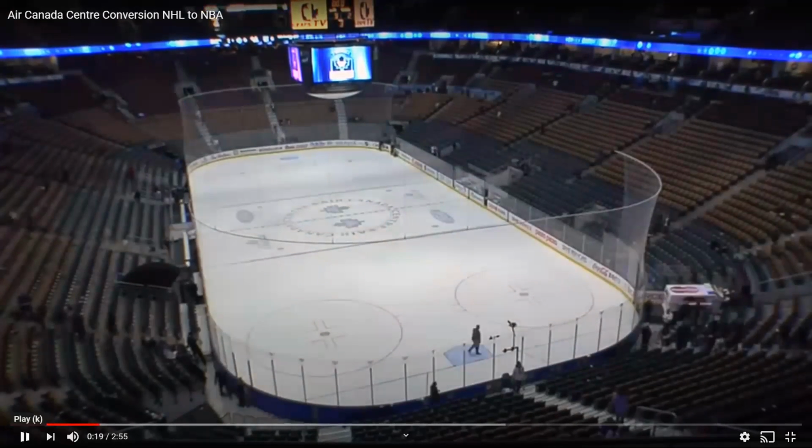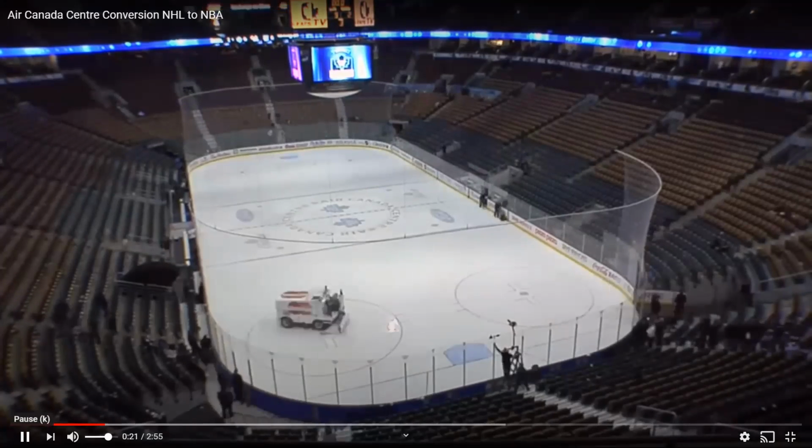So one thing to watch during this is the boards, because you always wonder, where do the boards go in NBA games, right? Also, keep your eye on the end seating in the arena behind the nets, because you're going to see that they don't use the same seats.